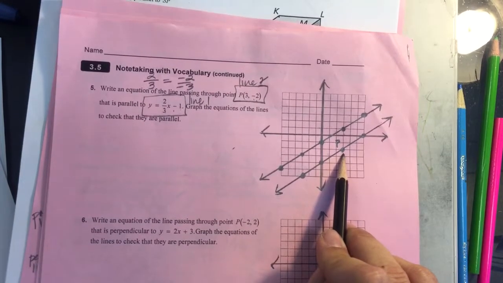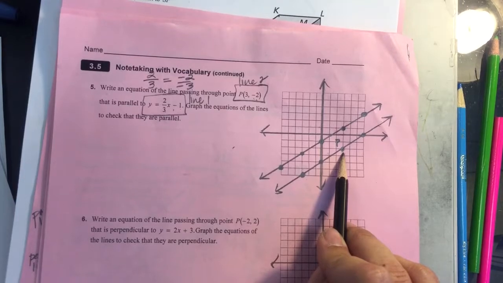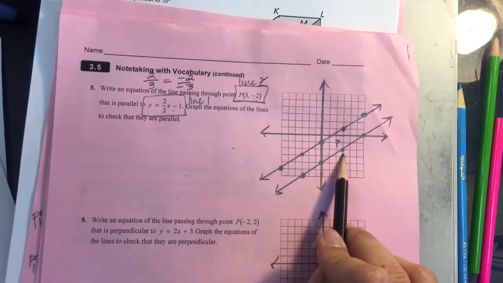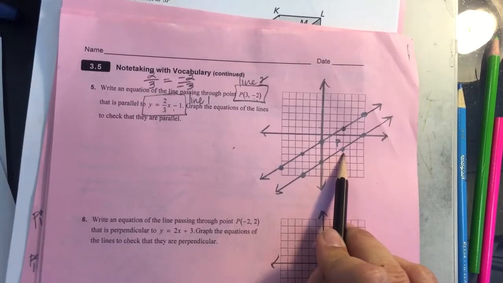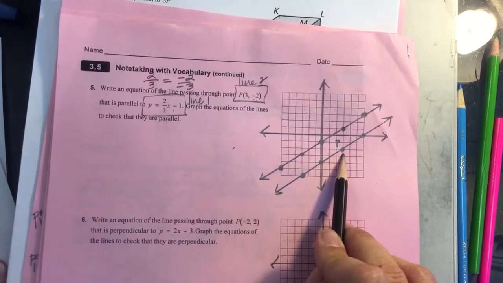Now, the directions also said to write the equation for the line. I went right at the graph. I didn't do any calculations. I went right at the graph. I felt like that was way more useful.